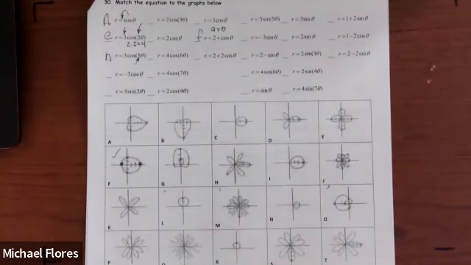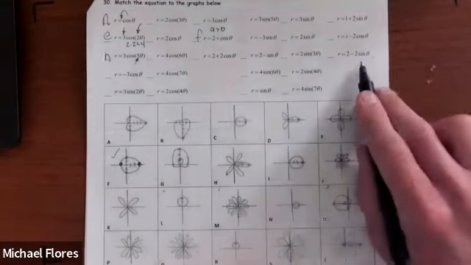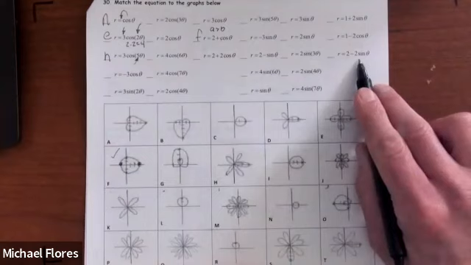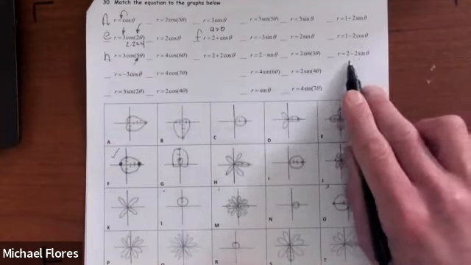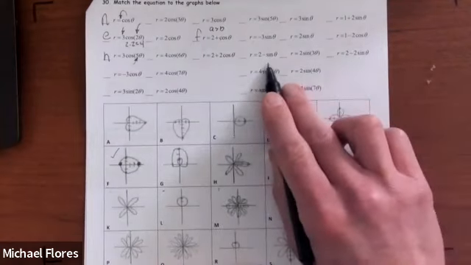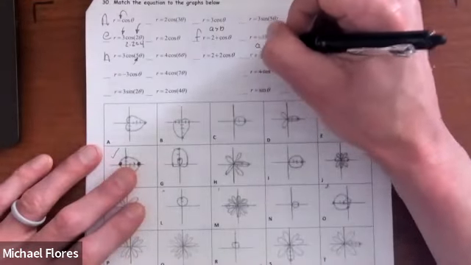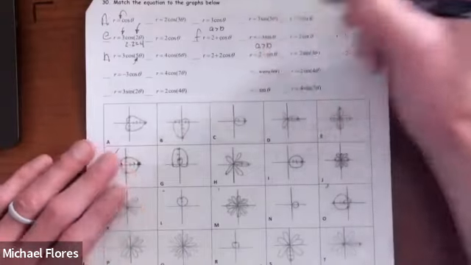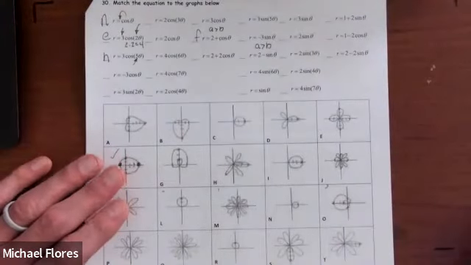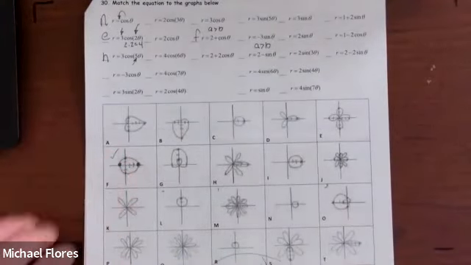Okay, let's find something different. So r equals 2 minus sine theta. This one here? So, keep going to the left. This one here? Okay, this one, A is greater than B. I think you just identified that one.